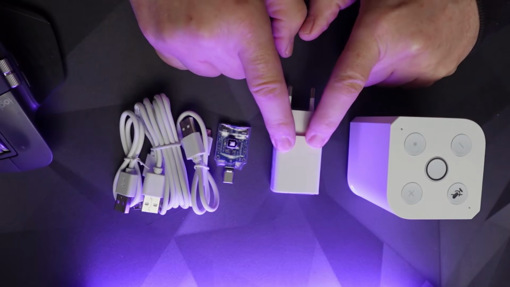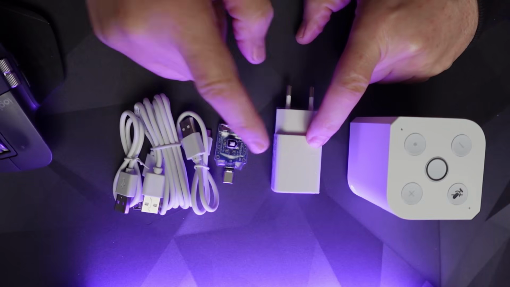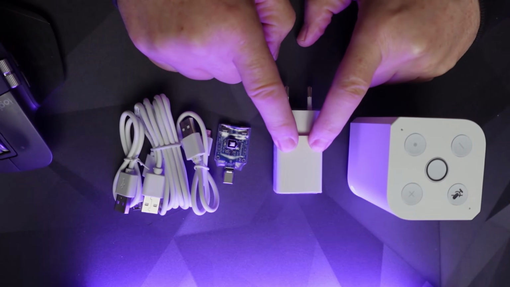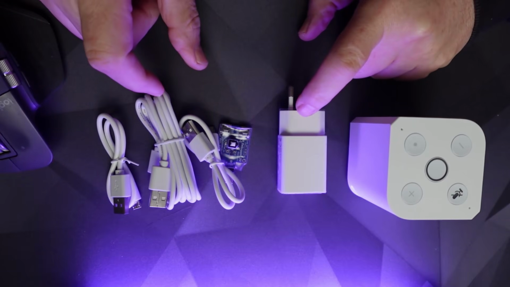The Third Reality does ship with a power supply, which you don't get with the Home Assistant one. This is available in EU or US. We then have a USB-C cable.